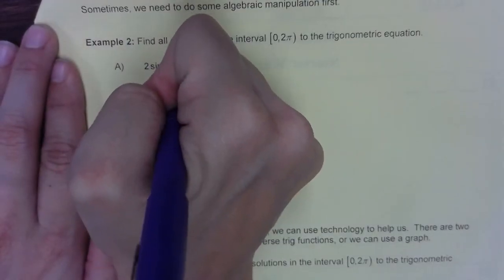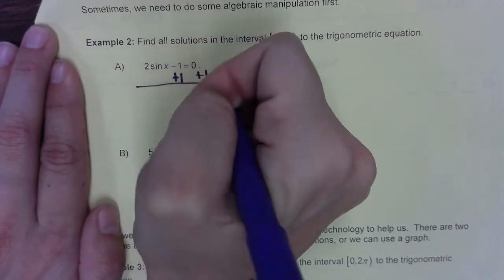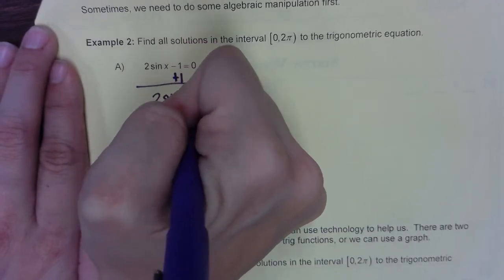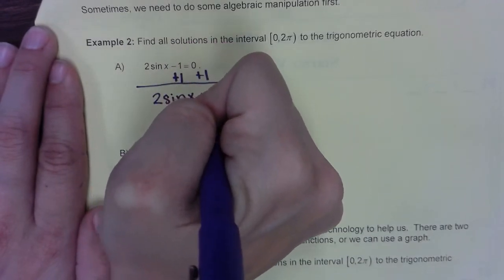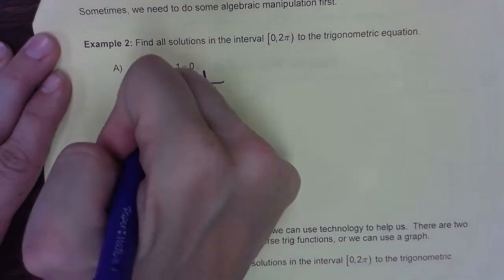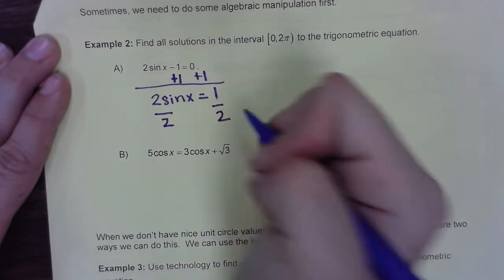In A, the first step we're going to do is add 1 to both sides. So I'm left with 2 sine x equals 1. And how do you get sine x by itself? We divide both sides by 2.